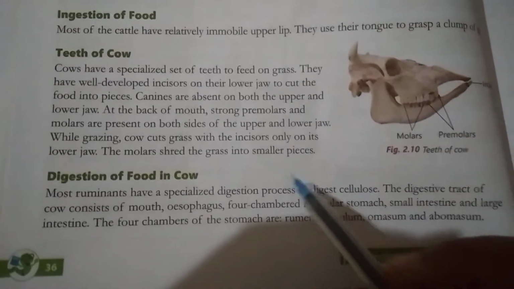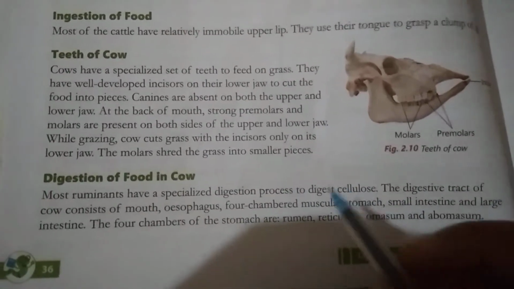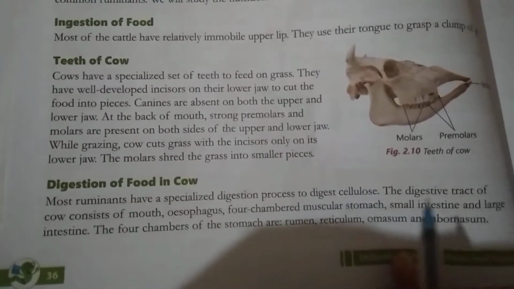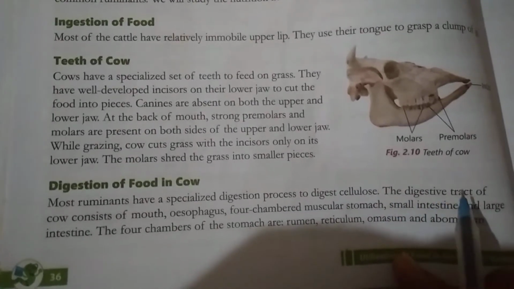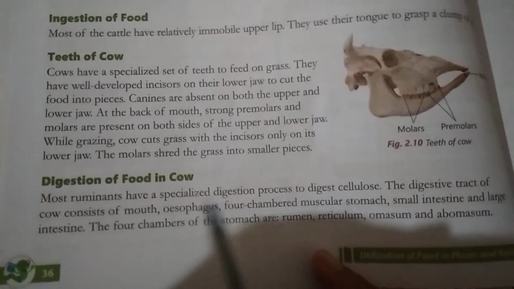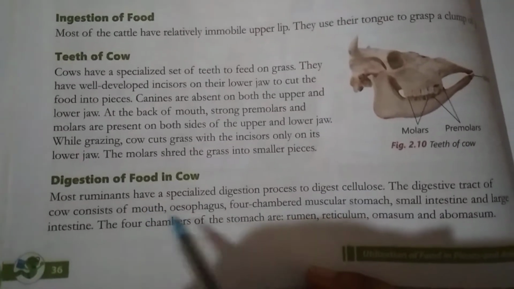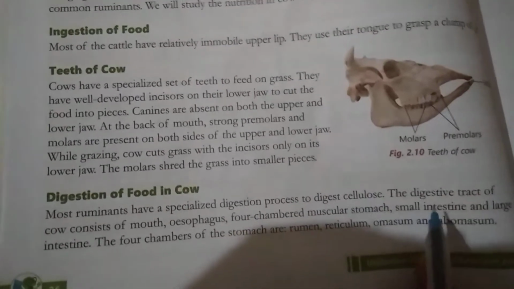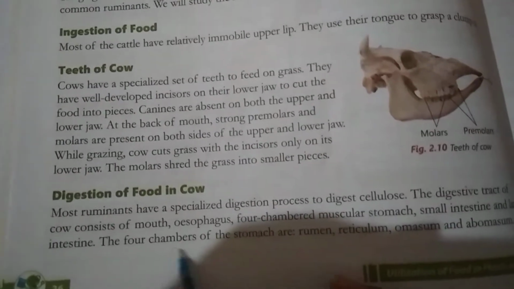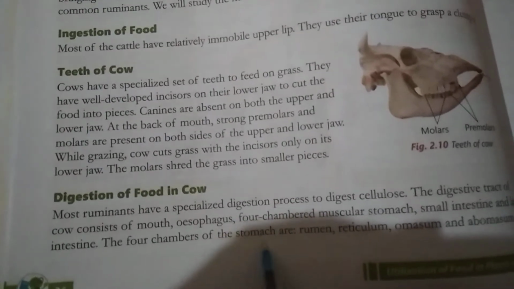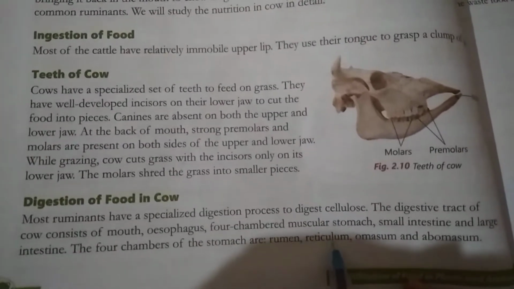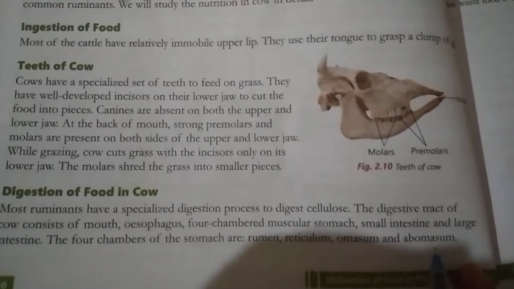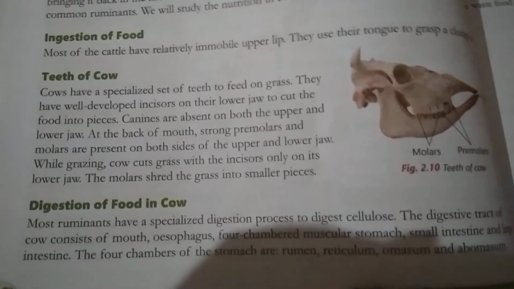Now let's read about the digestion of food in a cow. They have a different process of digestion because they have to digest cellulose. The cow's digestive tract consists of the mouth, esophagus, four-chambered muscular stomach, small intestine and the large intestine. What are the names of the chambers? First is rumen, second is reticulum, third is omasum, and the fourth is abomasum, right? So they are all the four chambers of the stomach.